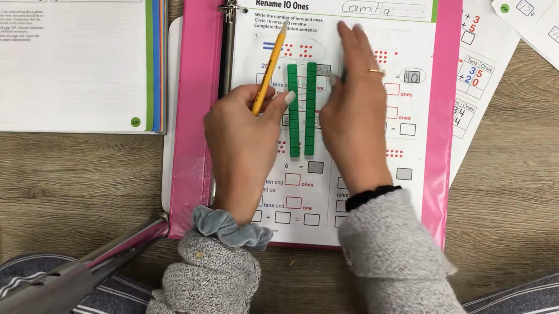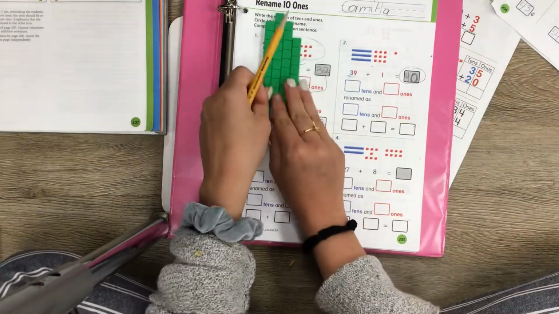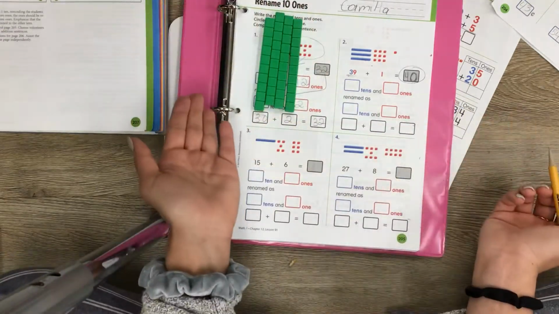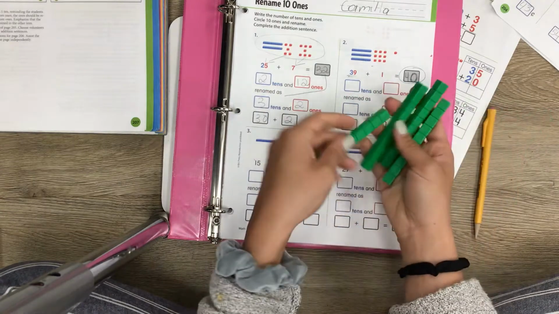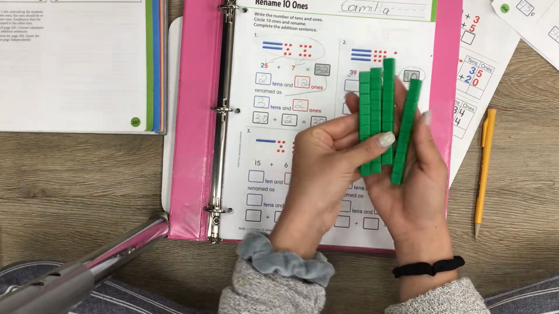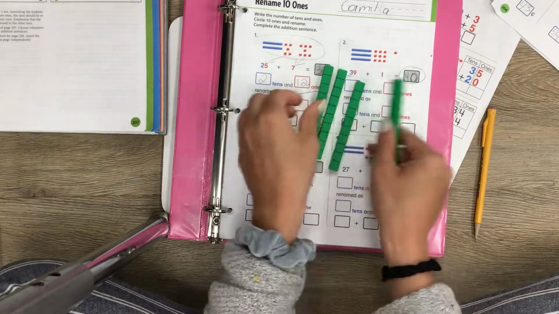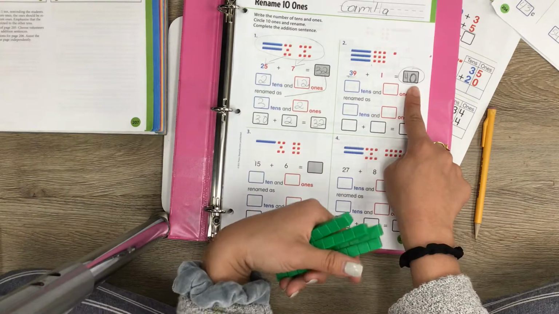10, 20, 30, 40, right? It takes 4 tens to make 40. And then how many ones does it take to make 40? None, right? Because we don't need any ones because we can make 40 with just using tens. 10, 20, 30, 40. So 4 tens blocks gives me 40, right?